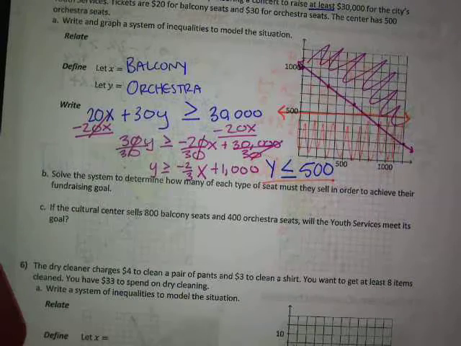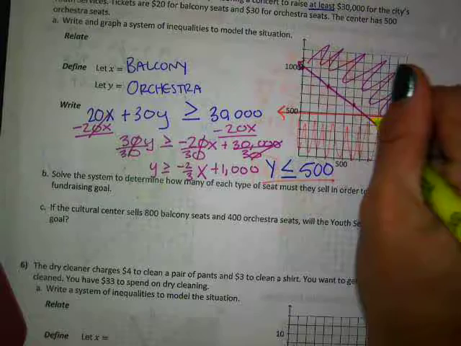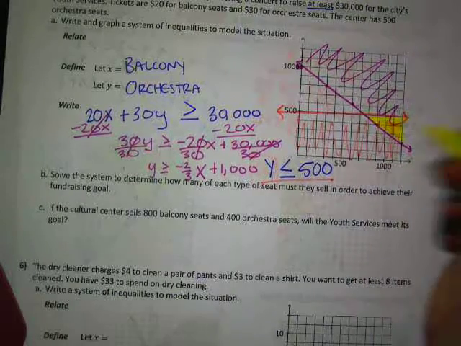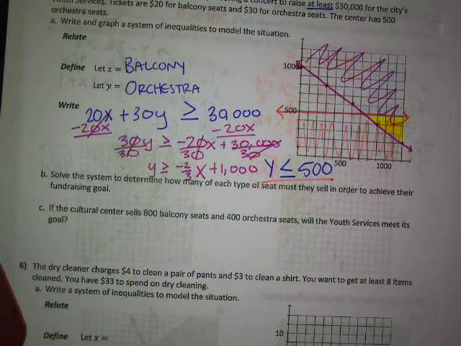So then this tiny region right here is your solution.